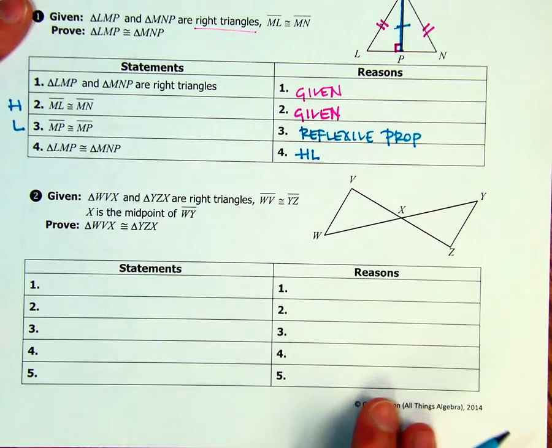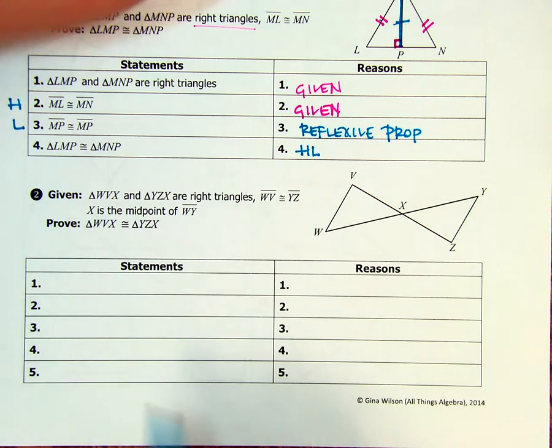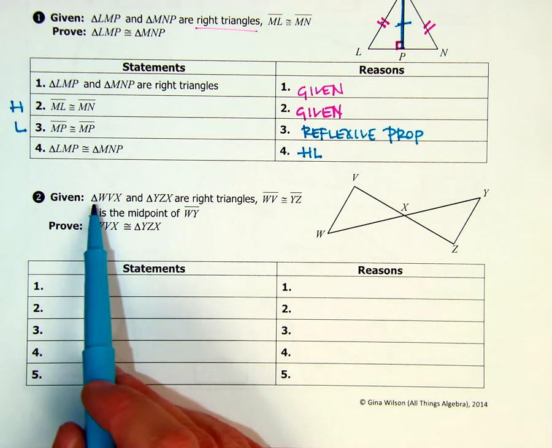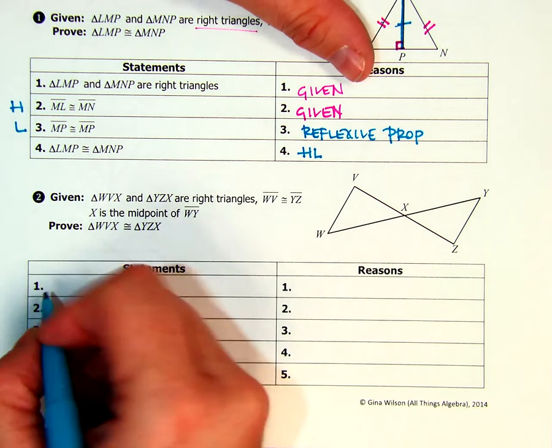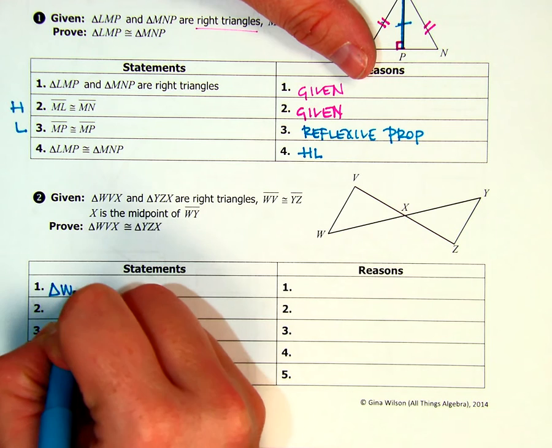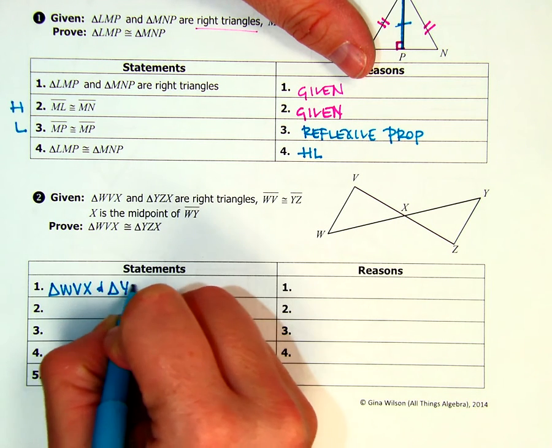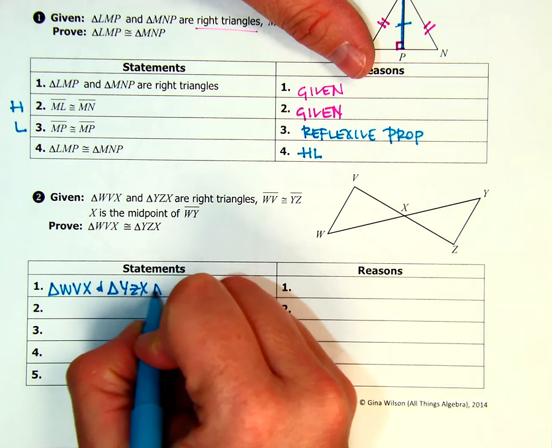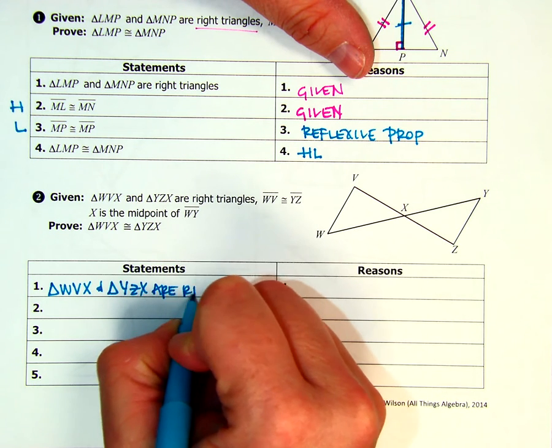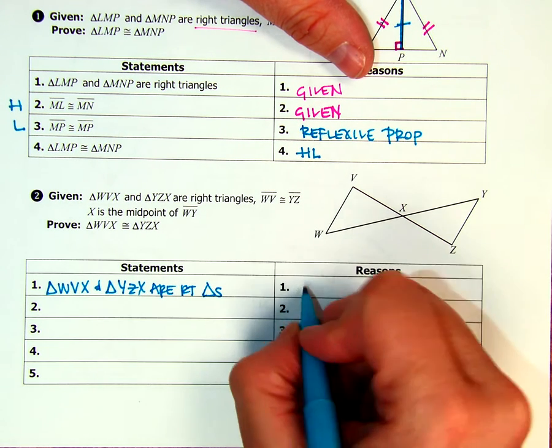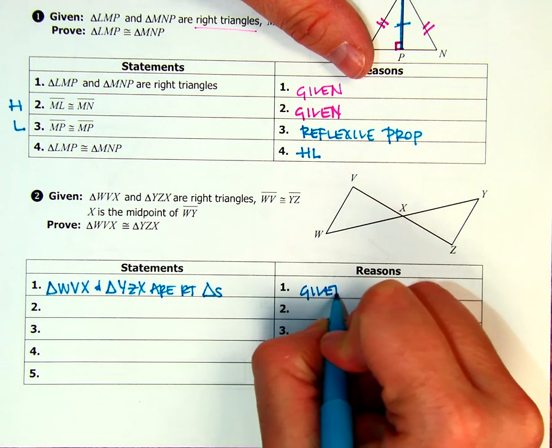Let's see. I'm going to go ahead and do this next one. So I know that the triangles are right angles. So triangle WVX and triangle YZX are right triangles. That is given.